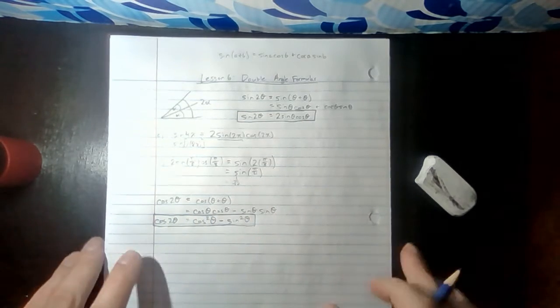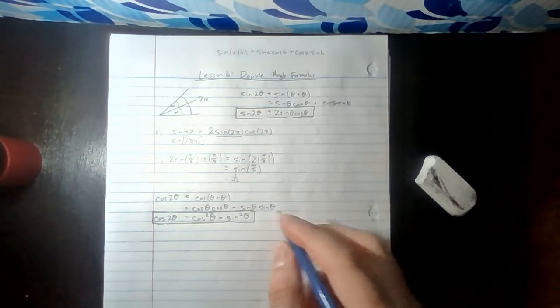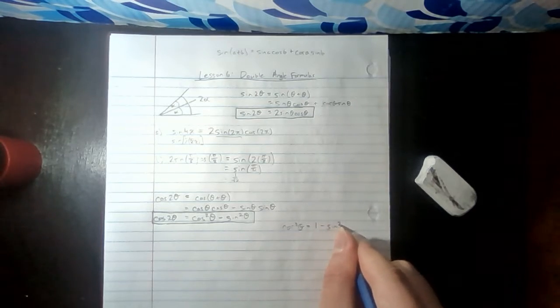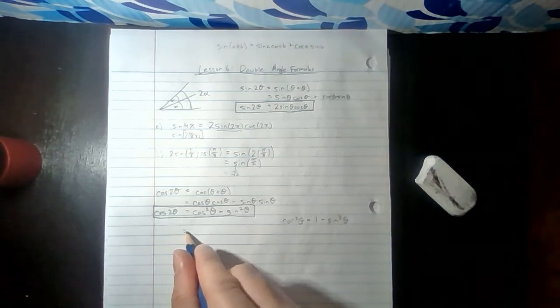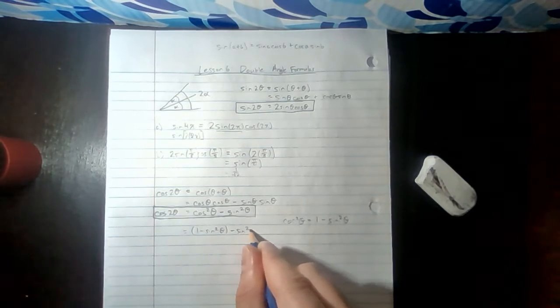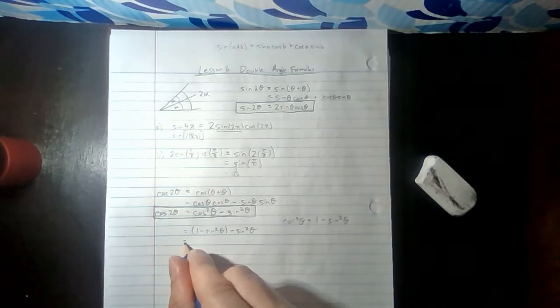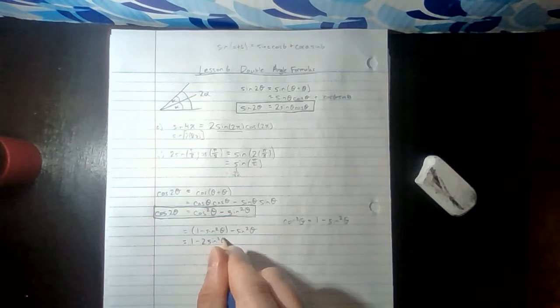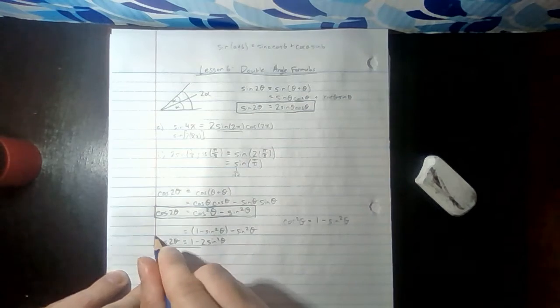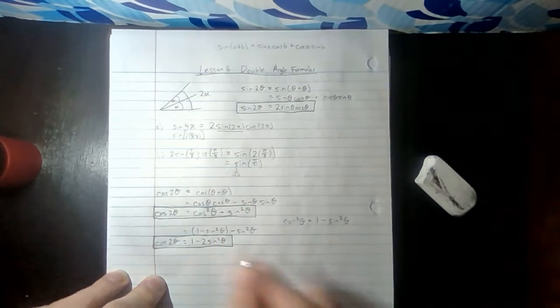But using our trig identity, our Pythagorean identity, we can actually come up with a couple other ways to write this. So our Pythagorean identity, one of the examples was that cos squared theta is 1 minus sine squared theta. So if we sub that in, 1 minus sine squared theta, and we're subtracting sine squared theta, we get 1 minus 2 sine squared theta equals cos 2 theta. So there's another way to write this double angle formula for cos.